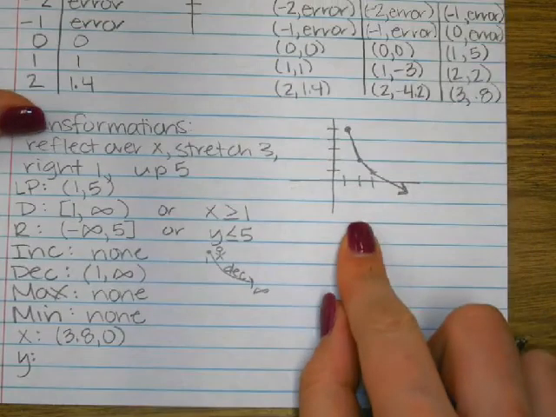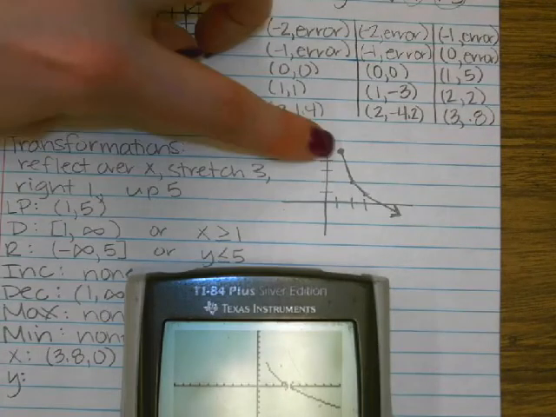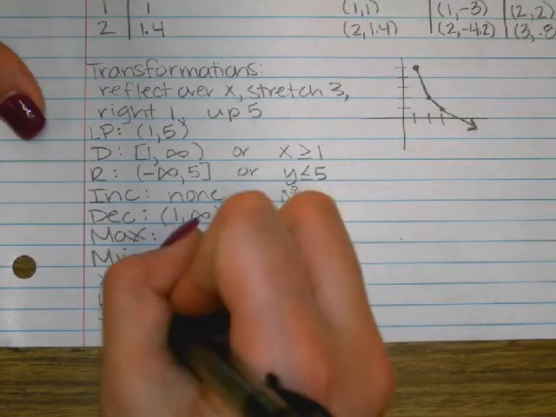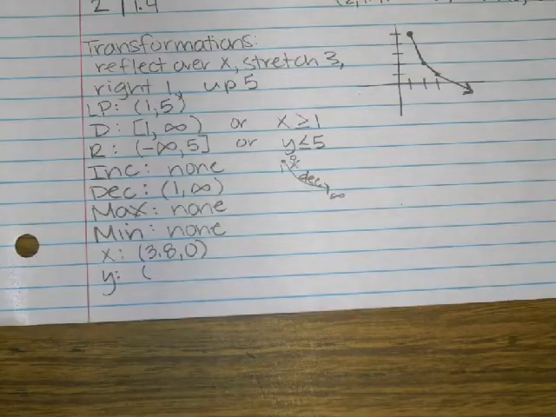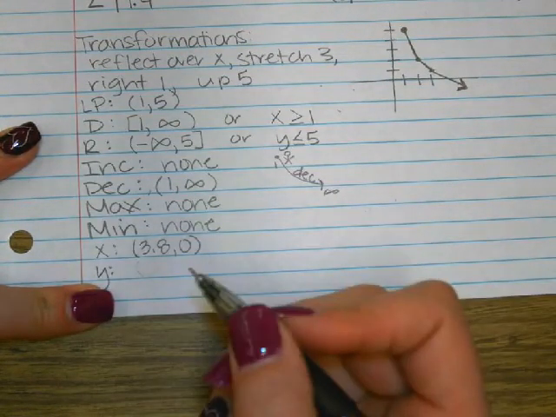And if we look at this graph, you can see that the graph stops before it hits the y-axis because those values were all undefined. They were outside of the domain. So for the y, don't put a parenthesis, we're not writing a point. The y-intercept is none. There aren't any.